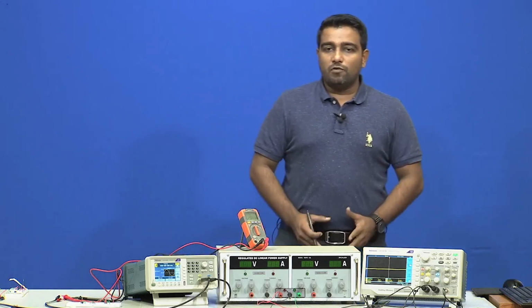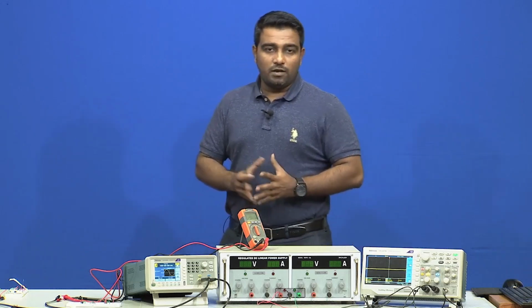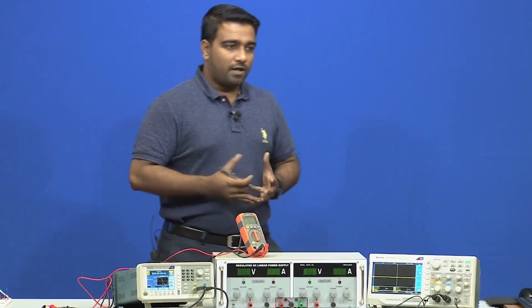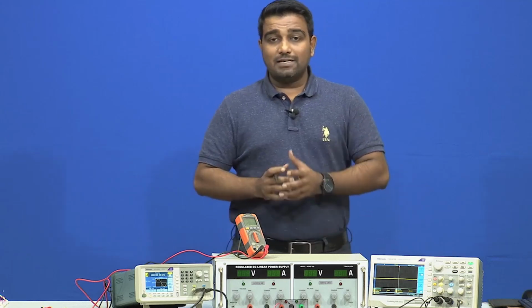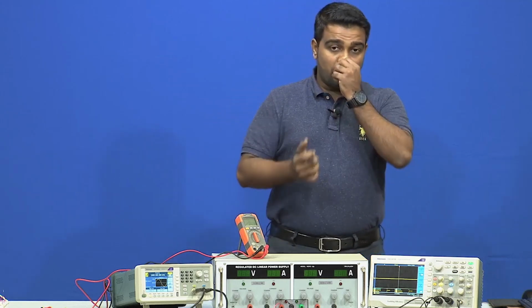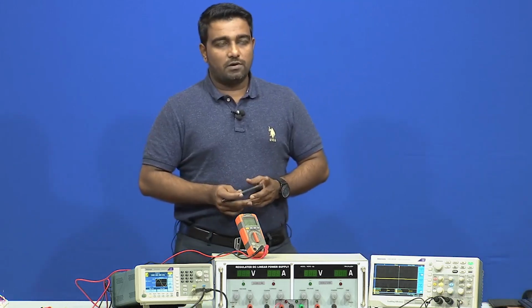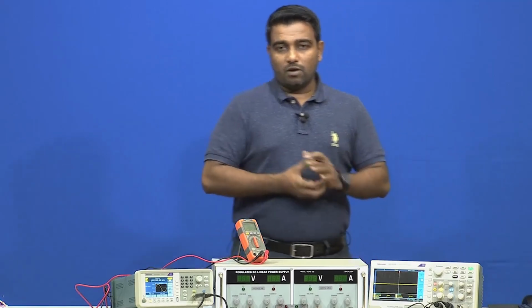In the last modules, if you have gone through them, we have understood the characteristics of an operational amplifier, such as input bias current, what exactly input bias current means and how it is going to affect the operational amplifier, what input offset voltages are, and what slew rate is, and how we can measure the slew rate.